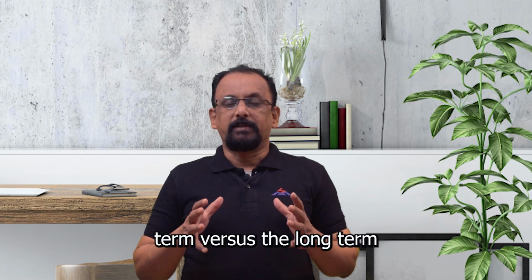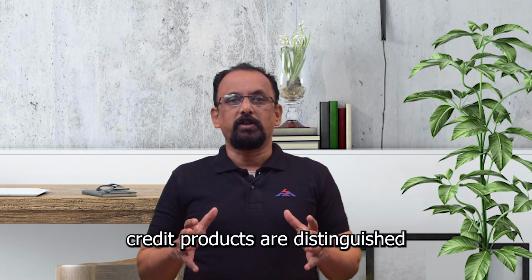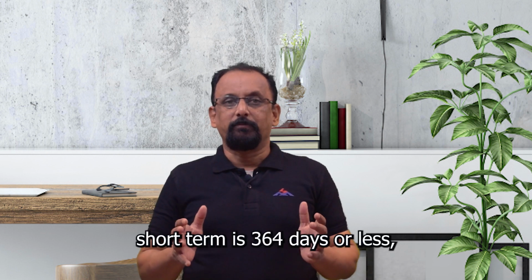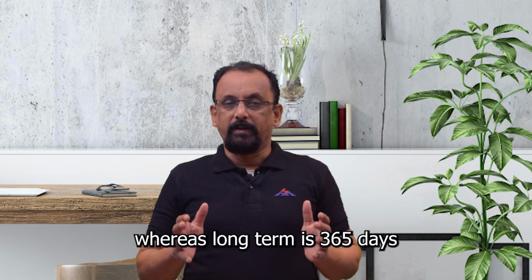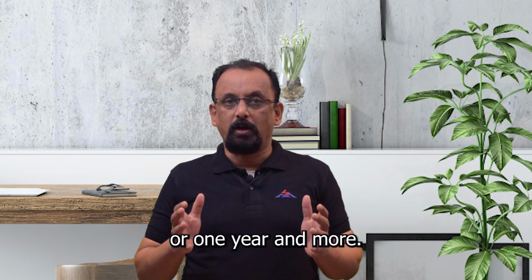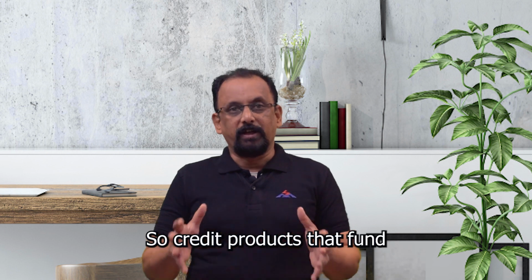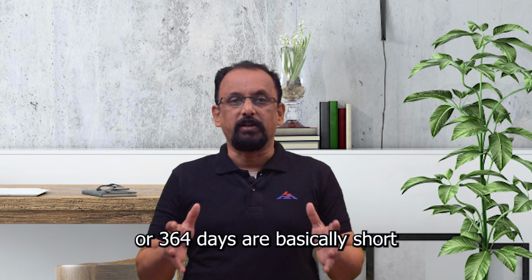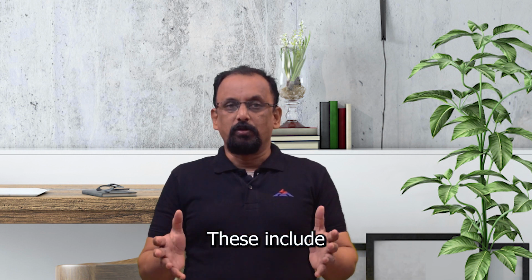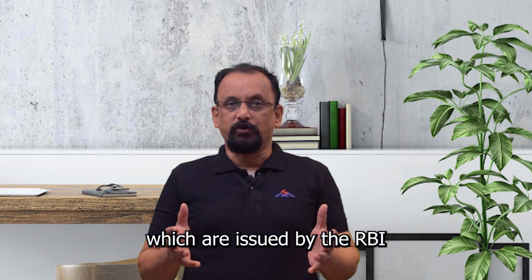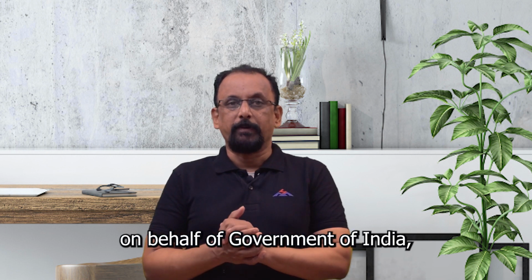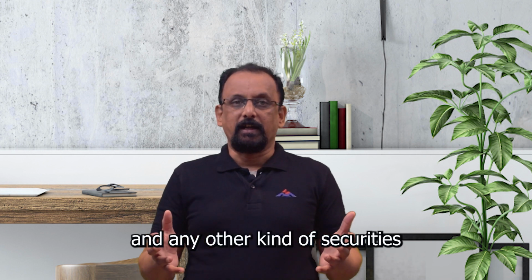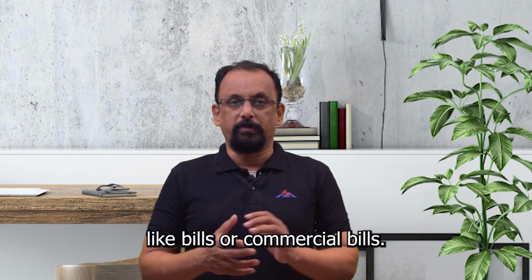The short-term versus the long-term credit products are distinguished based on the tenure for which the credit is provided. In finance, short-term means 364 days or less, whereas long-term means 365 days or 1 year and more. So credit products that fund you for less than 364 days or 364 days are basically short-term credit products. These include products like treasury bills, which are issued by the RBI on behalf of Government of India, commercial papers, certificate of deposits, and any other kind of securities like bills or commercial bills.